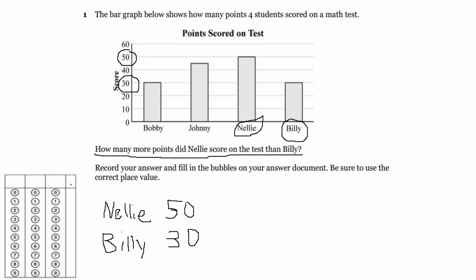Next, I need to choose an operation to help me solve. I chose subtraction as my operation to help me find how many more points Nellie scored than Billy. 0 minus 0 is 0. 5 minus 3 is 2. Nellie scored 20 more points than Billy on her test.